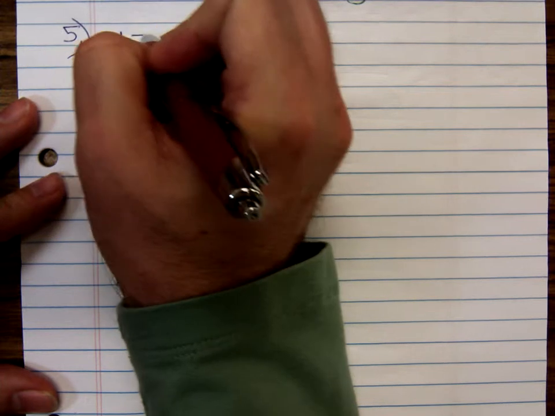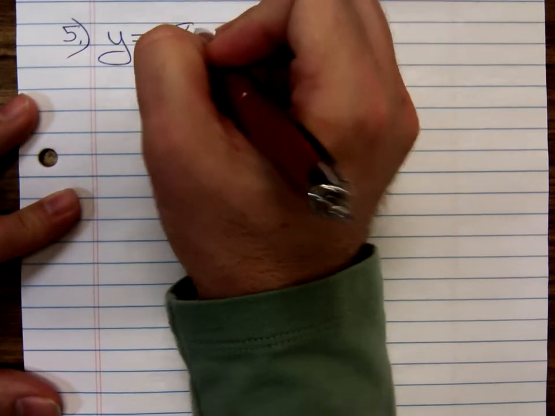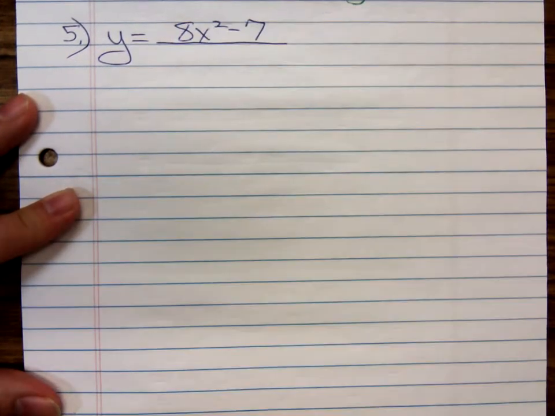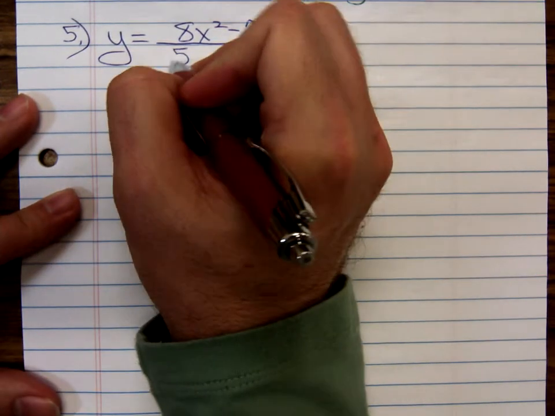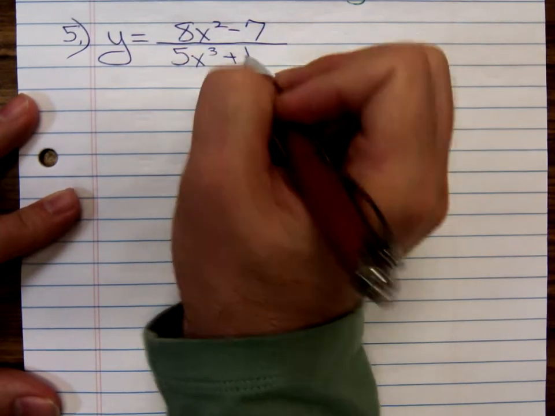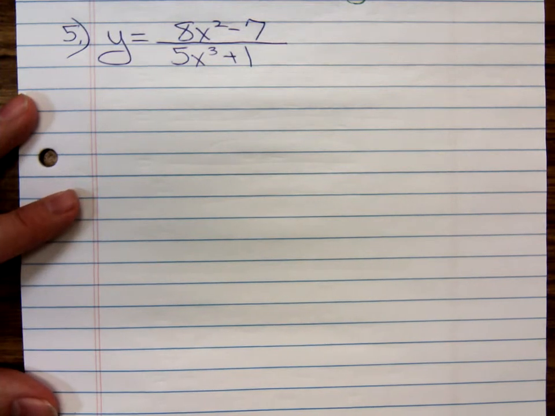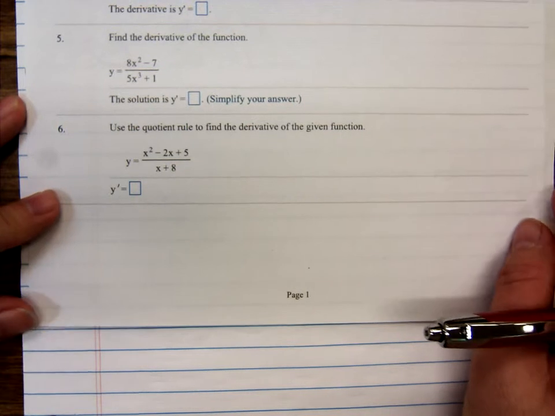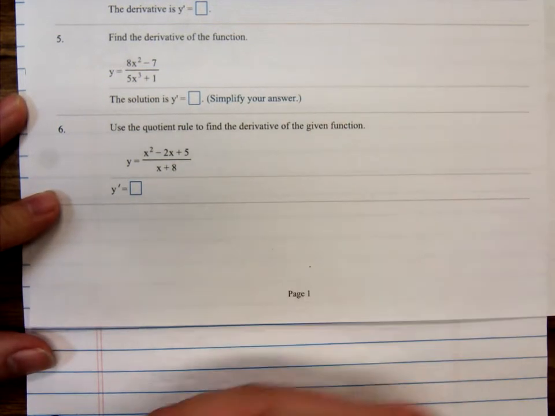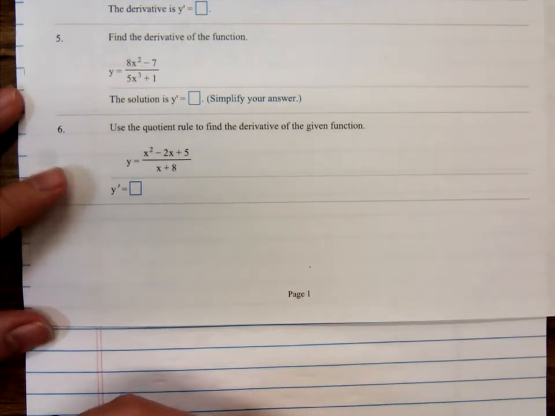Okay, here's the function they want us to differentiate. 8x squared minus 7 divided by 5x cubed plus 1. And once again, I just printed out the homework. And you'll notice it doesn't say use the quotient rule. I don't have to tell you that because you have no other way of doing it.